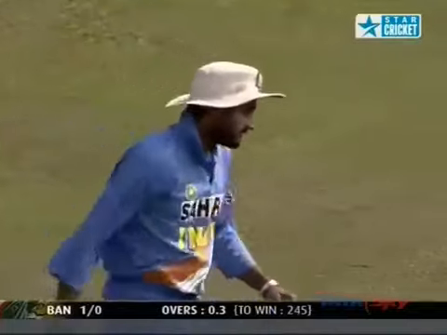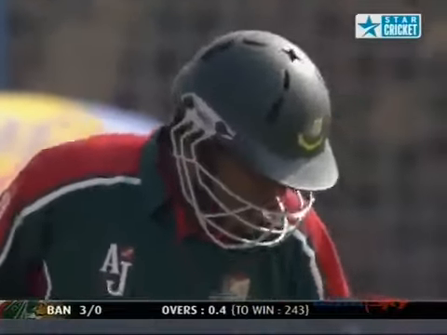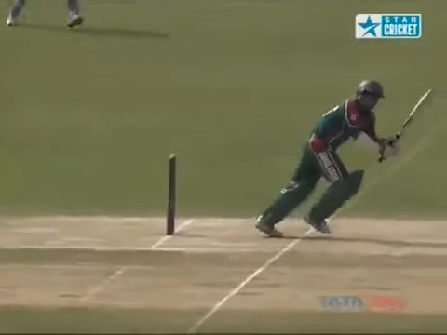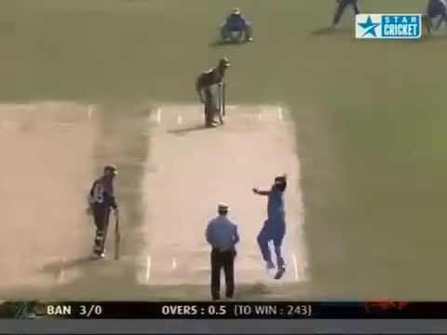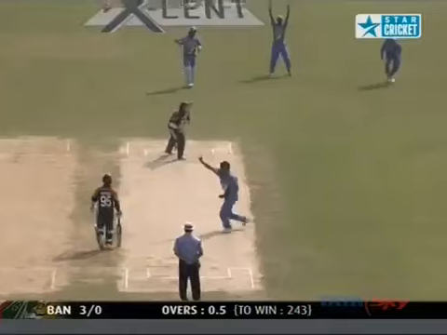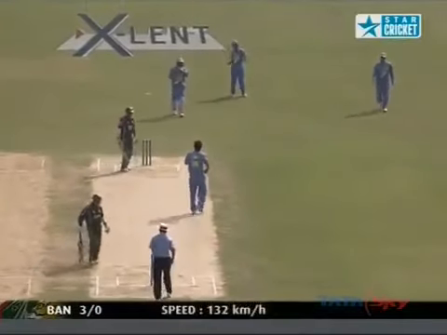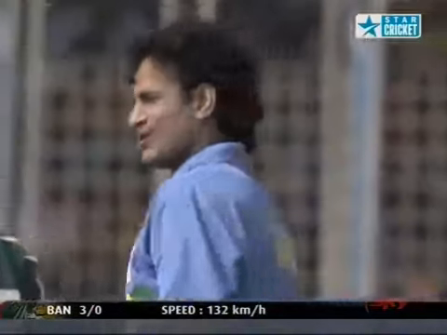Harbhajan Singh doing the chasing. The West Indians would bounce one past you and then they would stop a few yards away from you and raise their eyebrows quizzically as if to ask. Just missing leg stump again. Just 3 off the over. Bangladesh 3 for no loss.